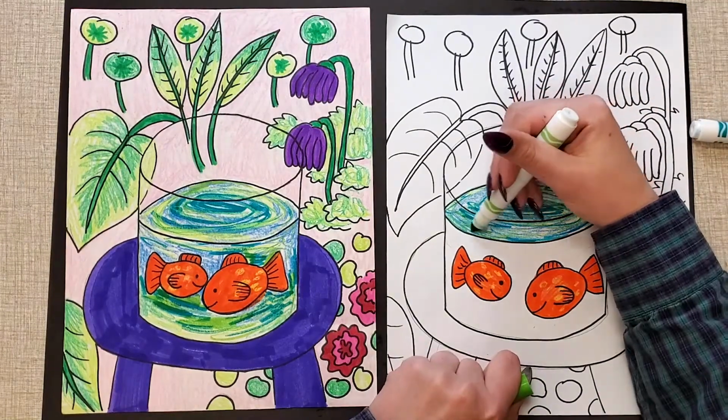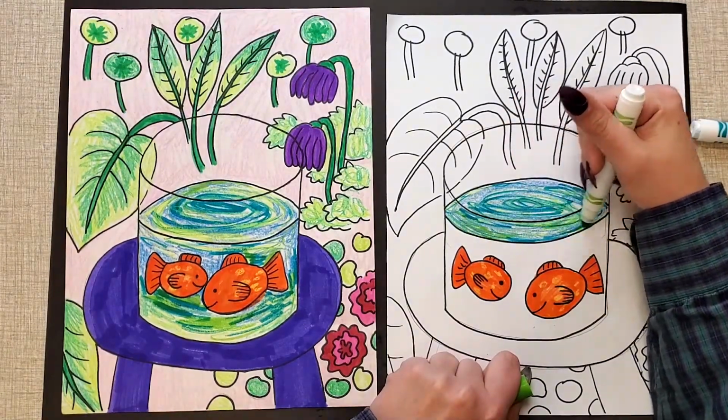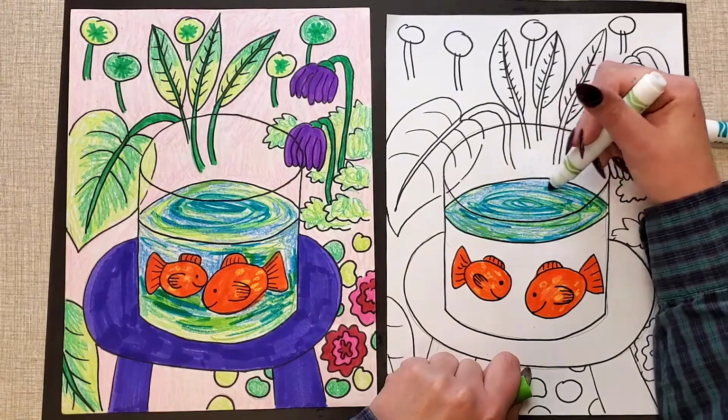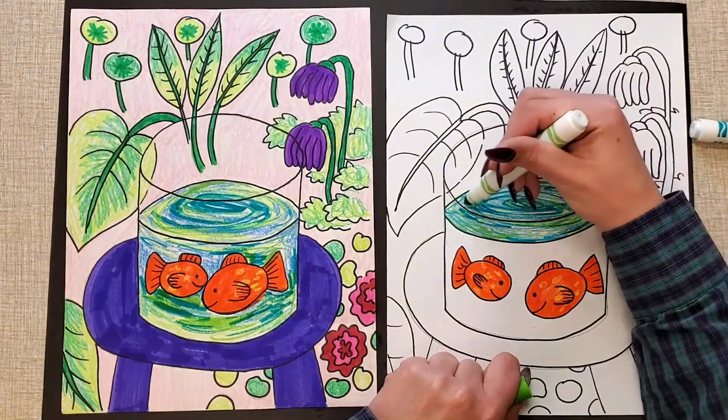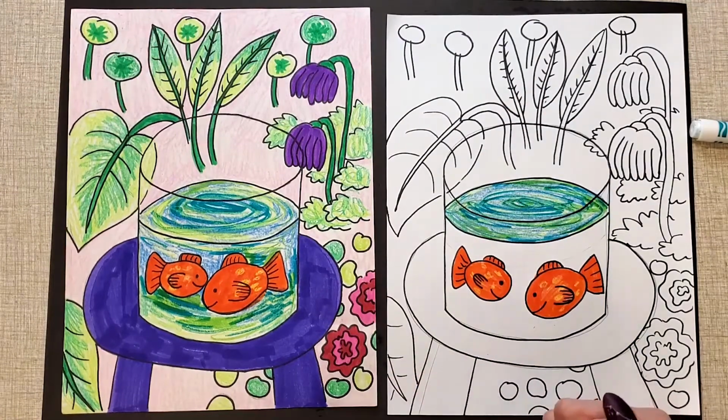I'll take my green and do a little bit. The reason we're adding the green in the water is honestly just because it looks pretty. If water is green, it doesn't mean there's anything wrong with it. Lots of water in fish tanks turns green from like the plants in the fish tank, so it's normal.